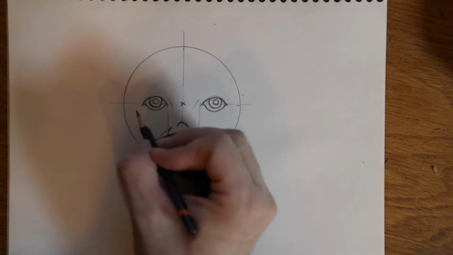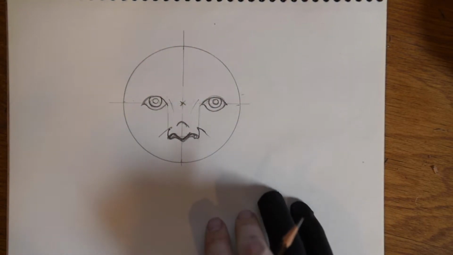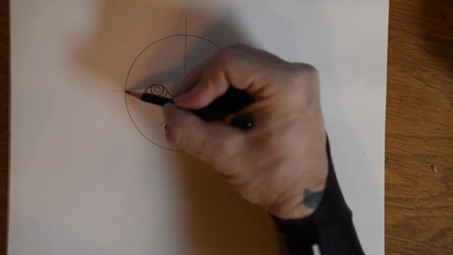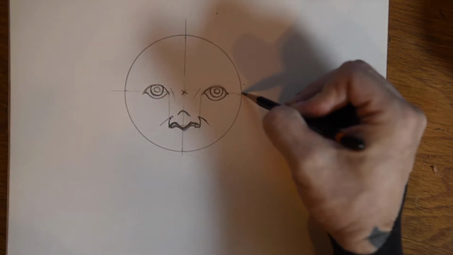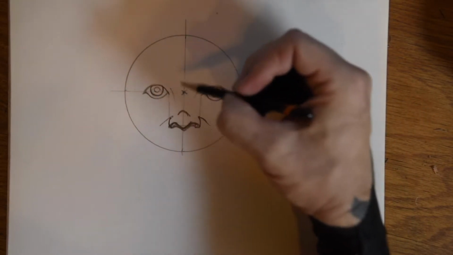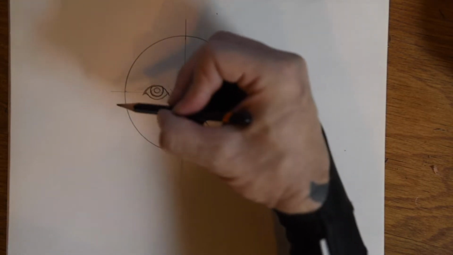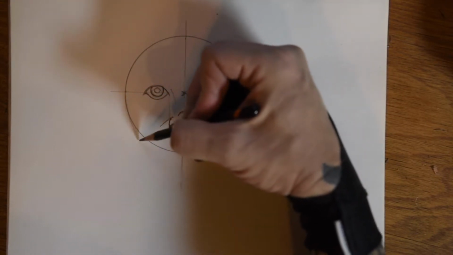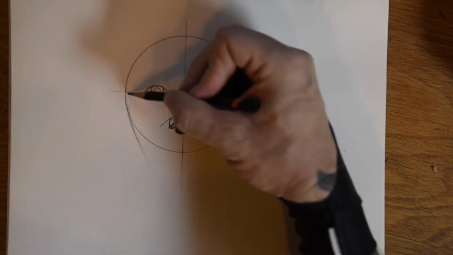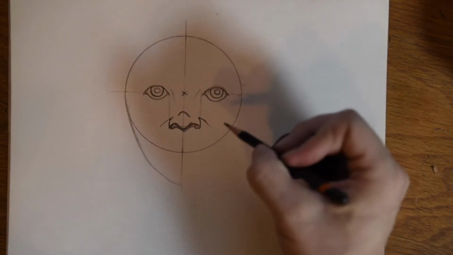And then let's go ahead and draw the chin at this point. The chin comes from the side where your eye is, so the side of your circle, and you want to keep this line going down so that you can put it even. It should be about half the circle's distance.